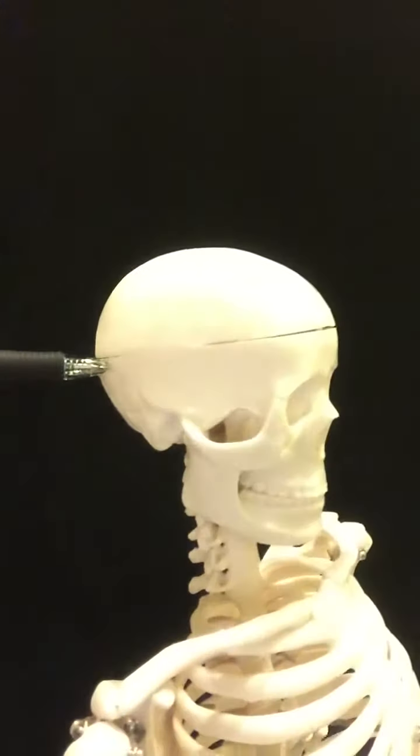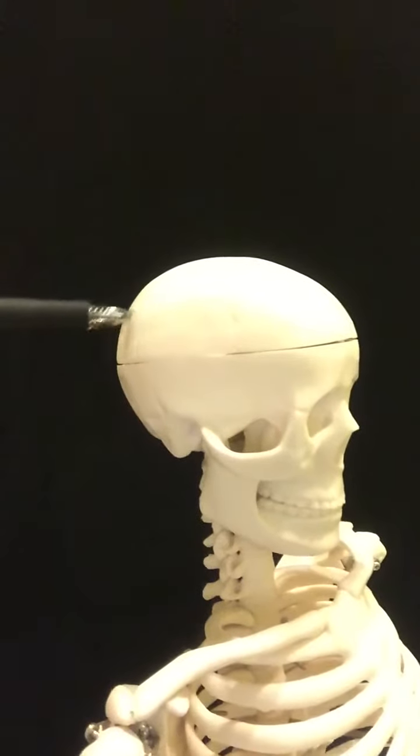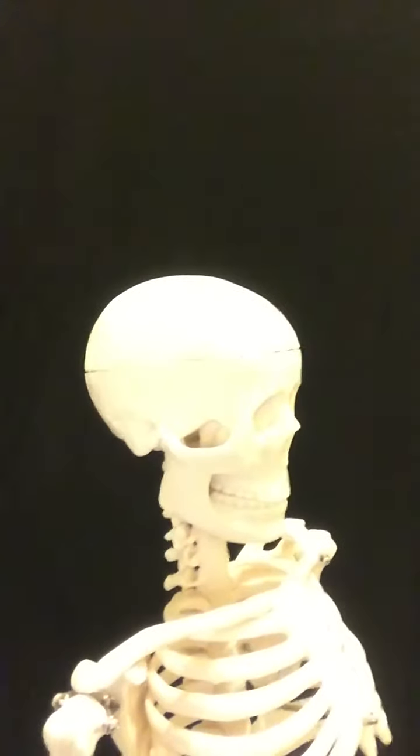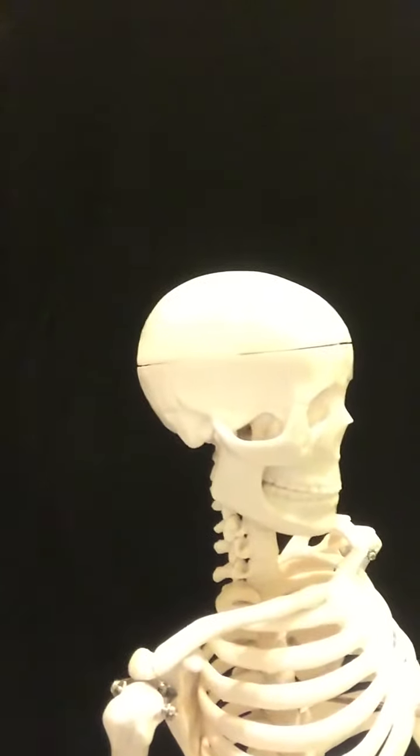suture should be right here above the temporal lobe, between the temporal and parietal bone, but it's not on my skull.